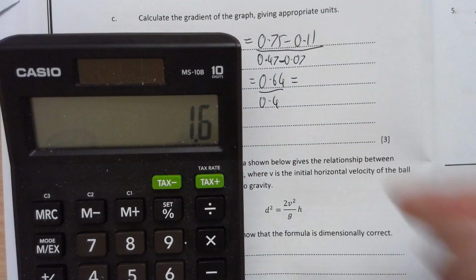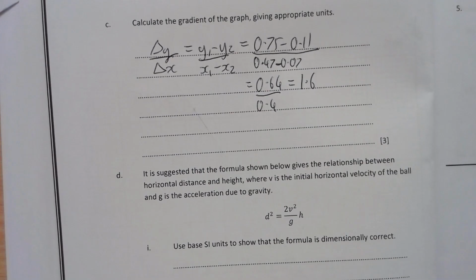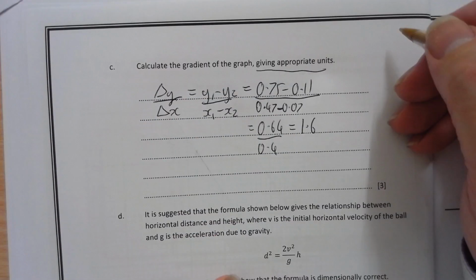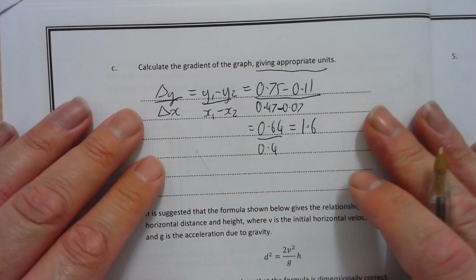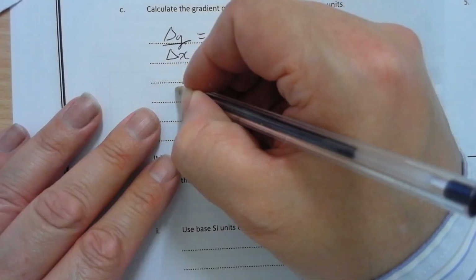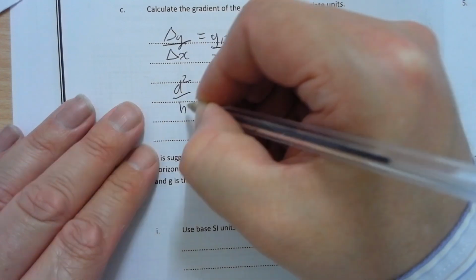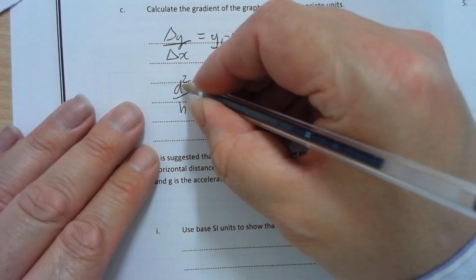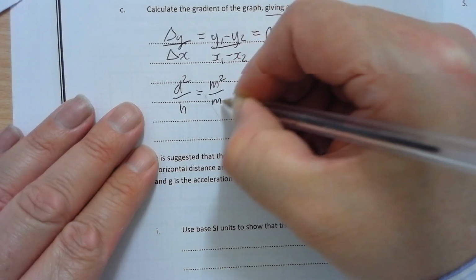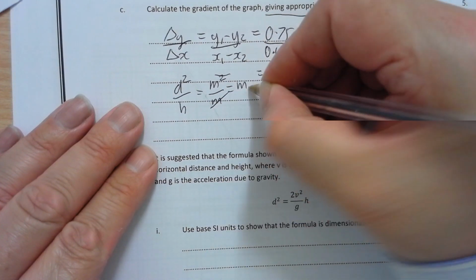1.6, but it says giving appropriate units. This is where nearly everybody loses the extra mark. So if we give appropriate units, delta y we know is going to be d squared, and delta x is h. d is a distance, so it's meters squared divided by meters, which cancels, and you end up with meters. So it's 1.6 meters.